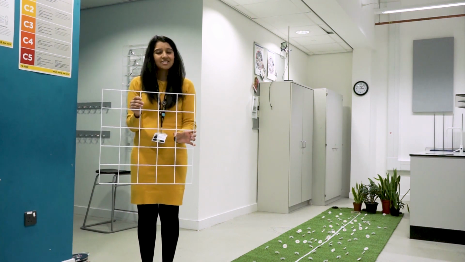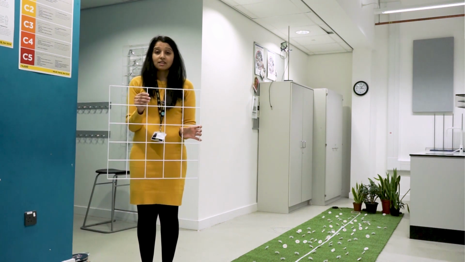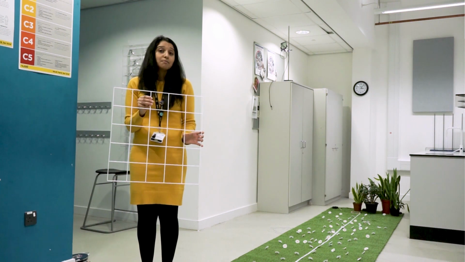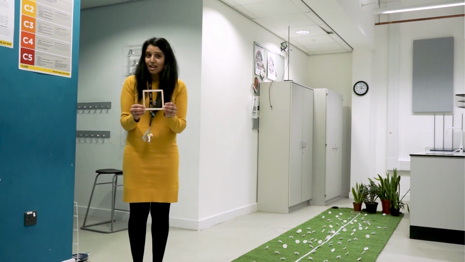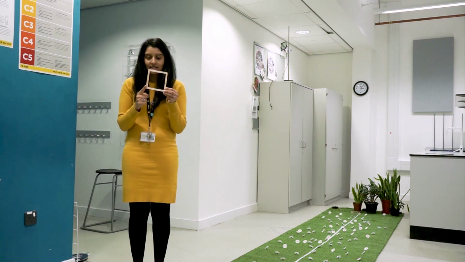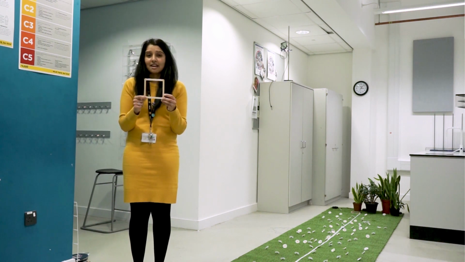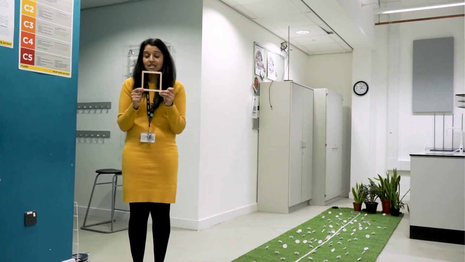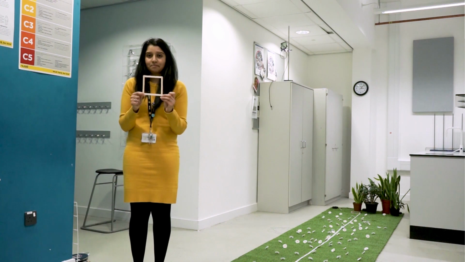Now you can probably imagine this quadrat is too big for our mini lawn, so I have a mini quadrat. Here is my mini quadrat. This measures 10 centimetres by 10 centimetres, so that covers 100 centimetres squared area. And we're going to be using this along our transect line today.